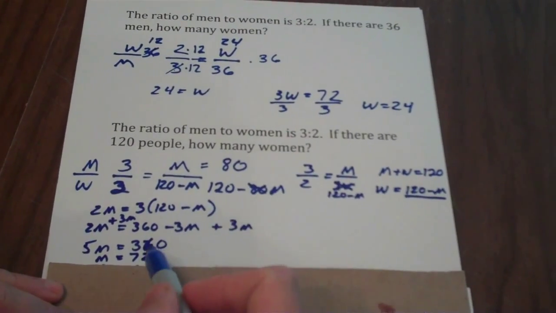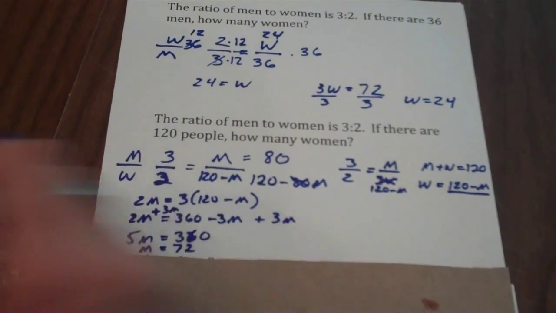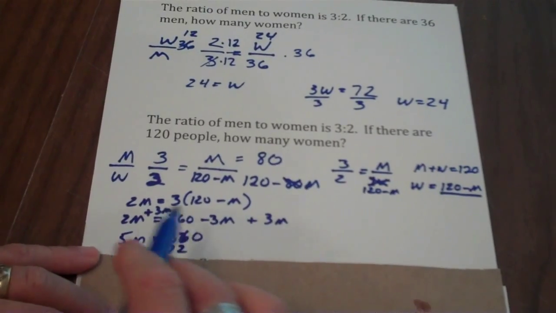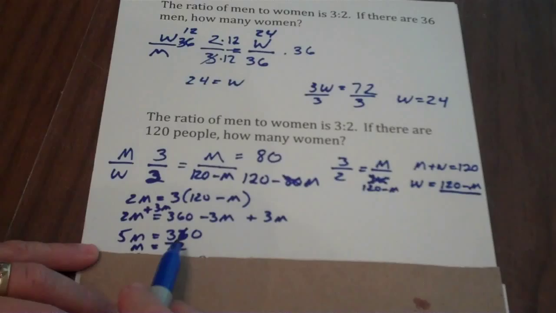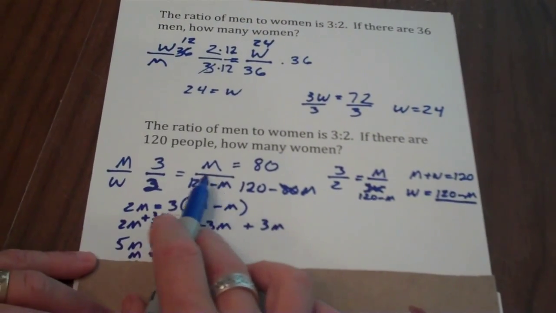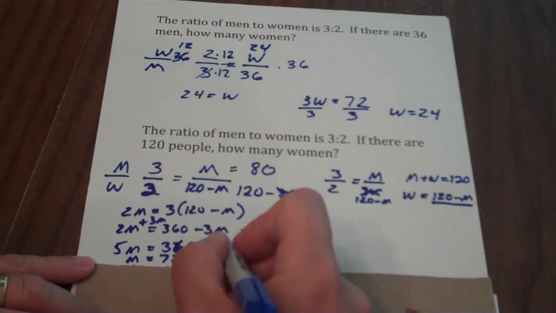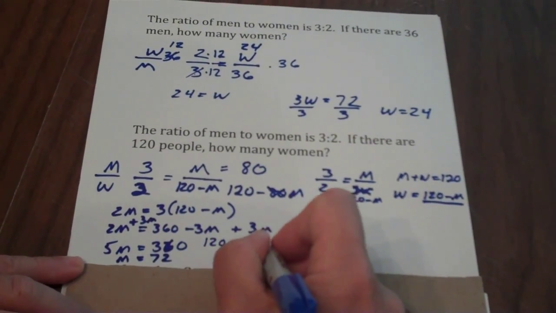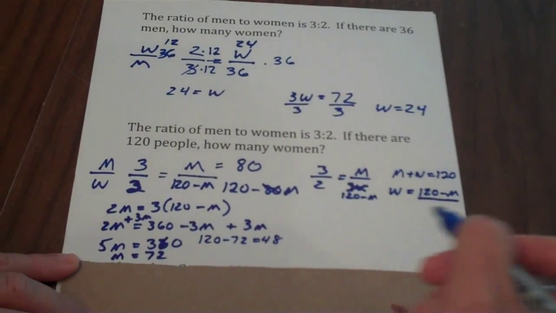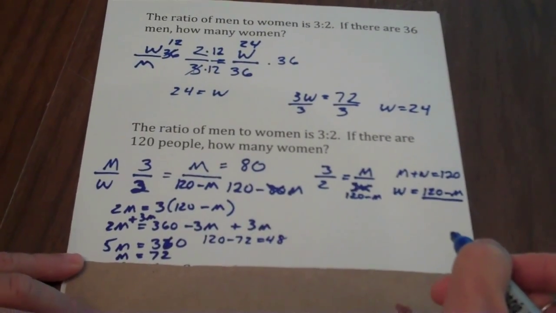Now, if there are 72 men and 120 people altogether, I can find the number of women by merely subtracting my 72 from my 120. In this case, 120 minus my 72 gives me 48. So that'd be 48 women.